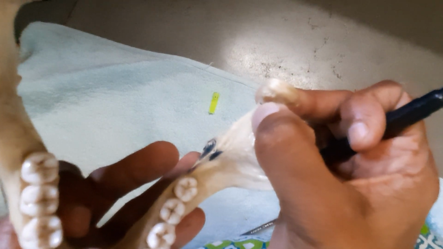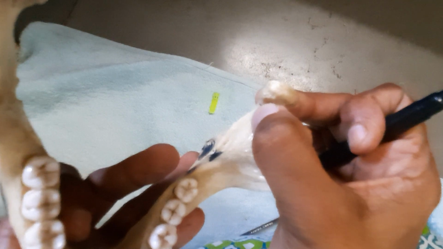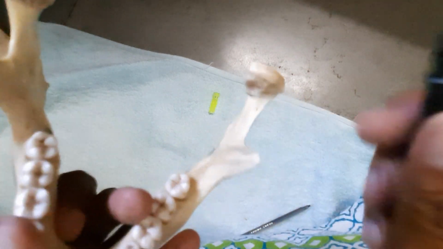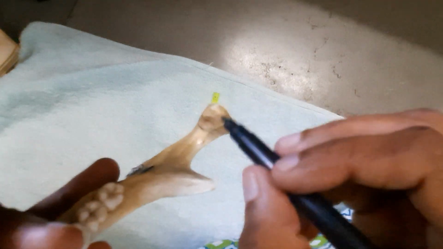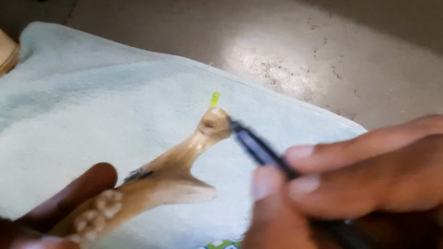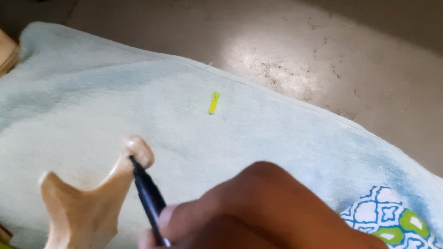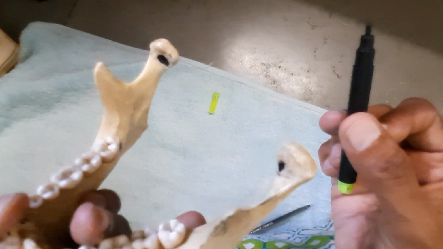fibrocartilage. Okay, fibrocartilage is attached here. In this constricted part there is a depression. This is known as the pterygoid fovea, F-O-V-E-A, on both sides. In this, the lateral pterygoid muscle is inserted.